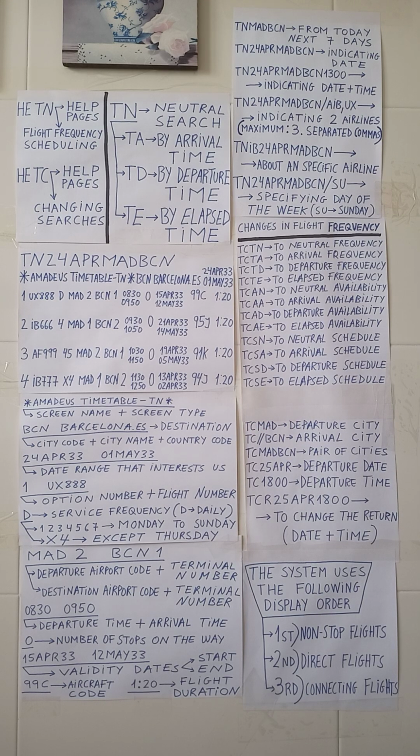TCMAD serves to change a search that has been done previously so that now the new search is departing from Barcelona. TC BCN is used to change a search that has been done previously so that now the new search is with arrival in Barcelona. TCMADBCN serves to change a search that has been done previously so that now the new search is with the Madrid-Barcelona route.